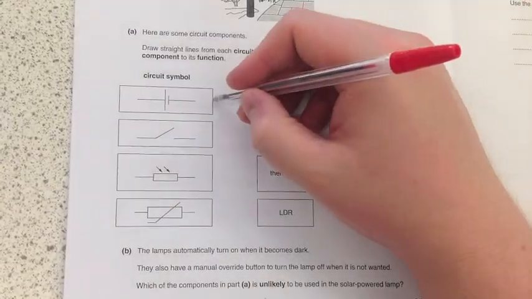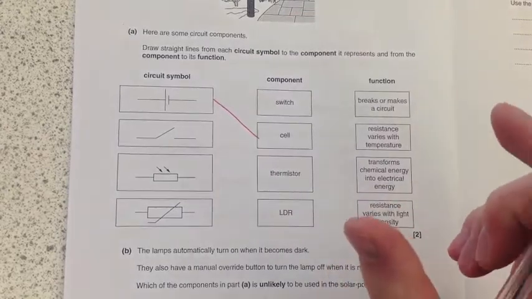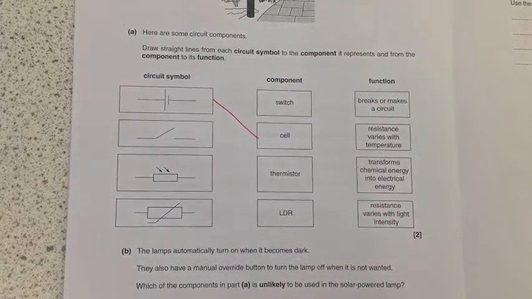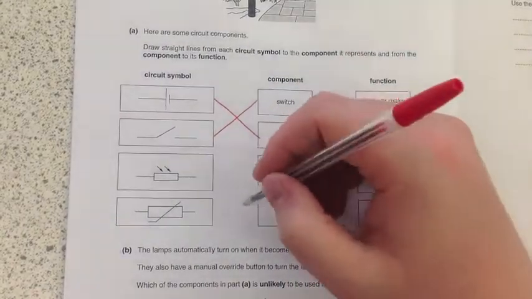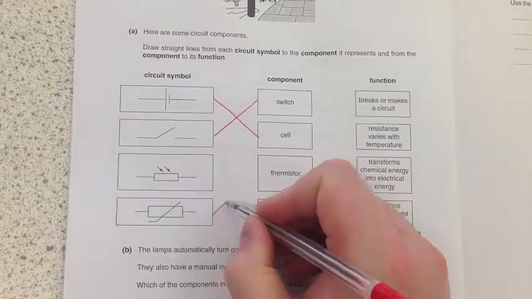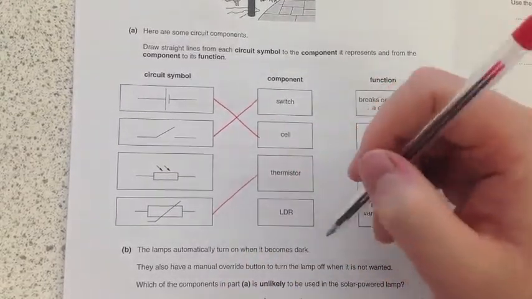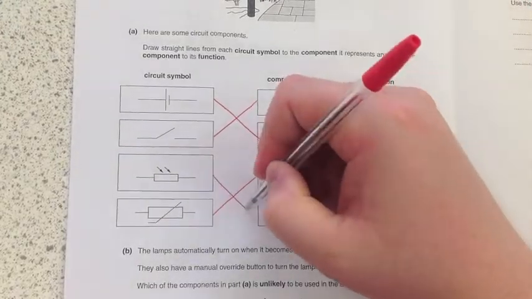So straight away, this is a cell. A cell is basically what we call a battery, but it's just one of them. So that's just a cell. A switch would be that one. A thermistor, which is something that changes its resistance by the temperature, would be that one. And then an LDR, or light dependent resistor, is something that is dependent on the light that hits it.